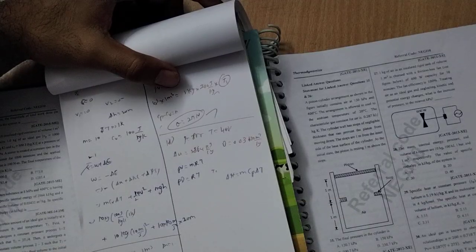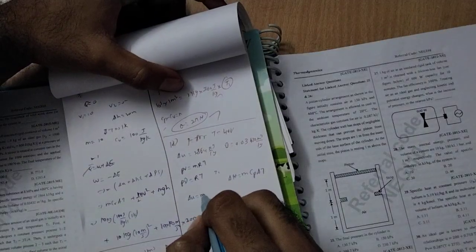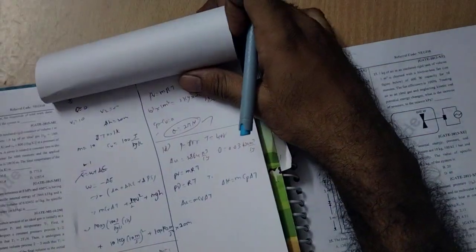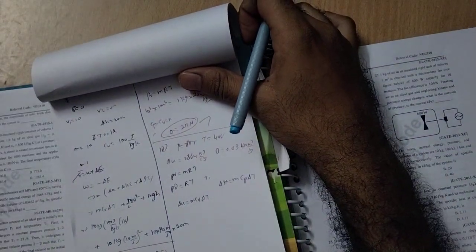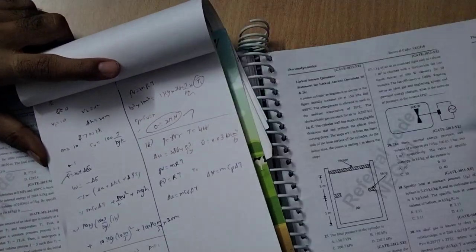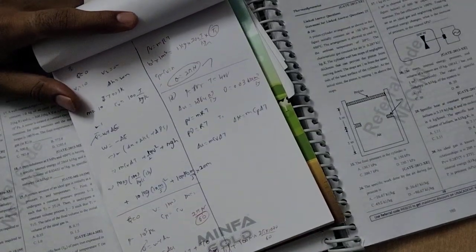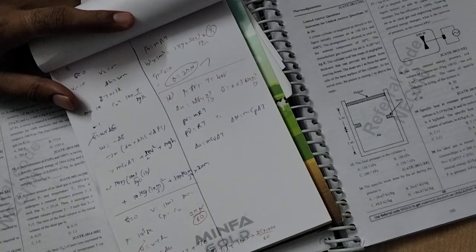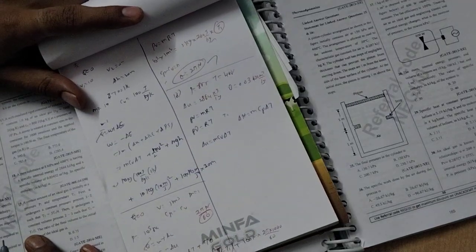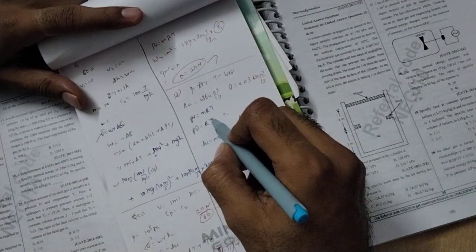No. So delta U is mCv of delta T. Okay, so that's a good question in my point of view. Pressure, temperature, specific internal energy. So by this, by chance we can calculate R of T.